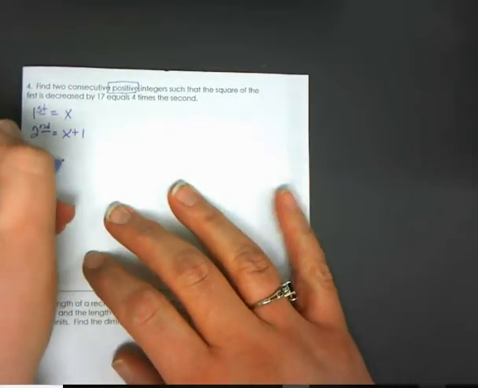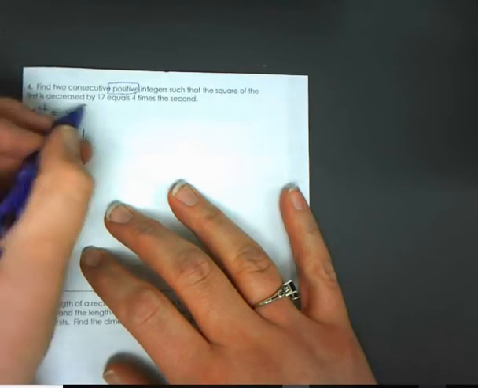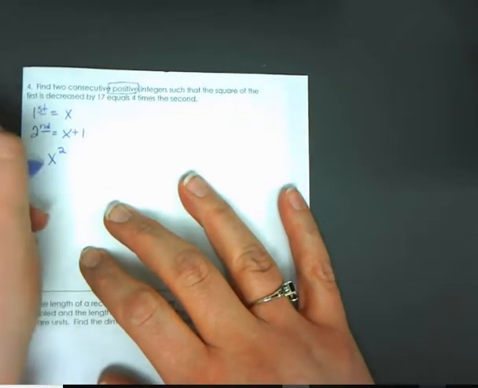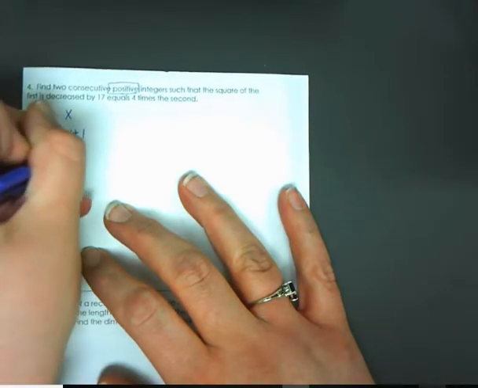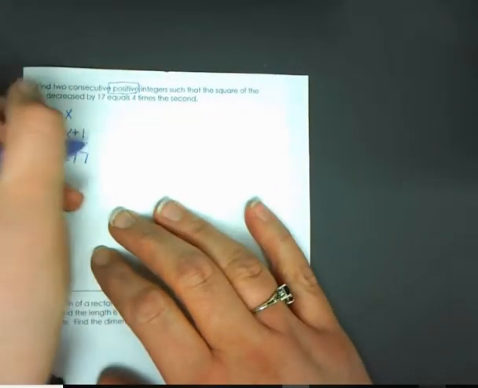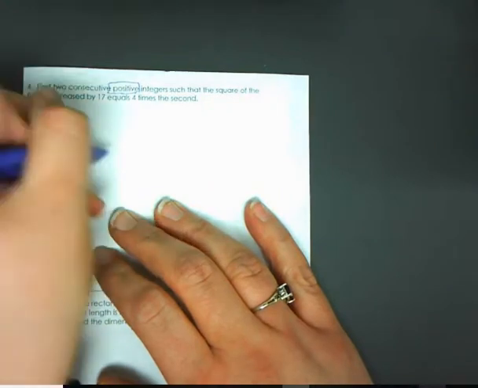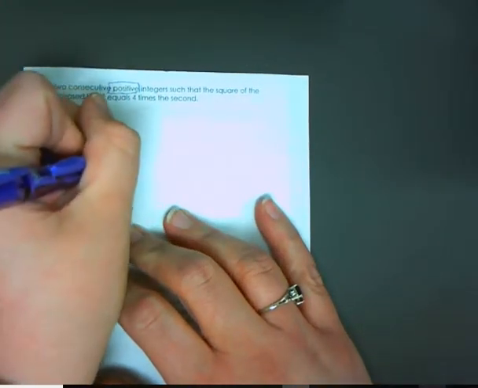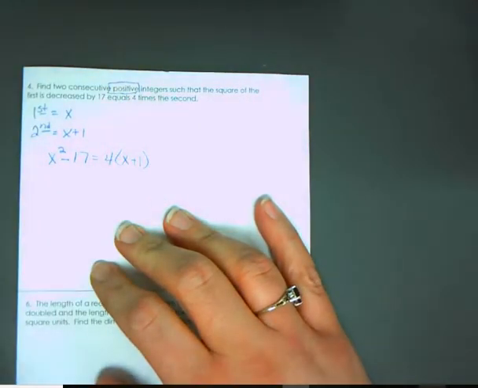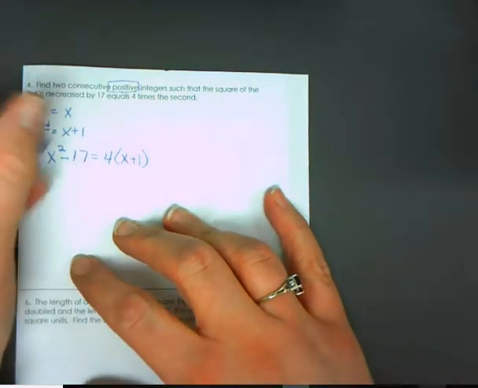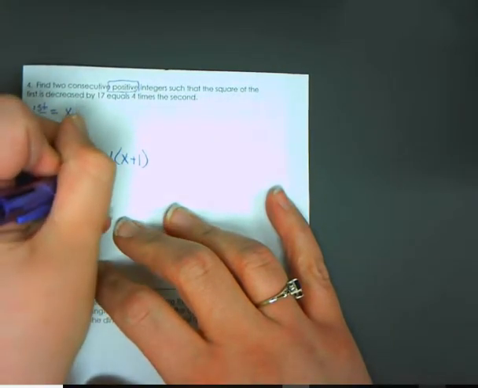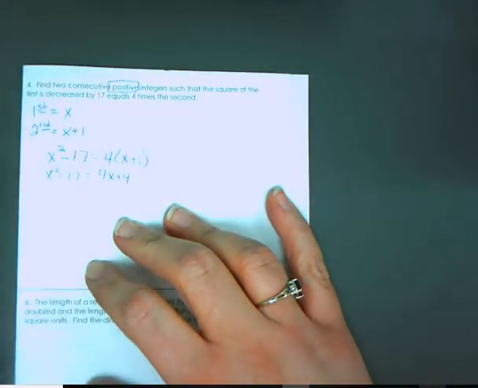All right? And so we want to be that the square of the first decreased by 17. So what we're going to have is the square of the first decreased by 17 is equal to 4 times the second, which was x plus 1. And now we're just going to simplify. So we're going to have x squared minus 17 equals 4x plus 4.